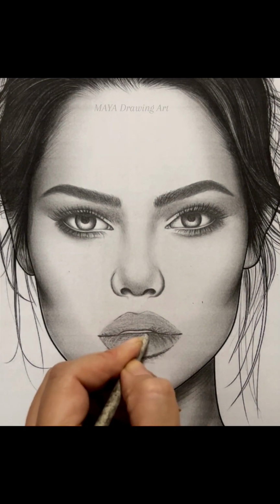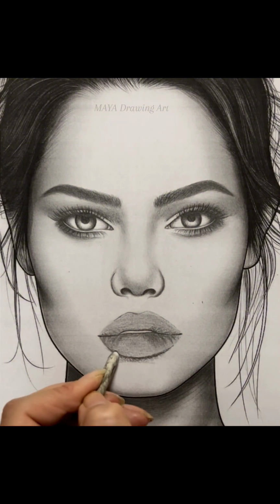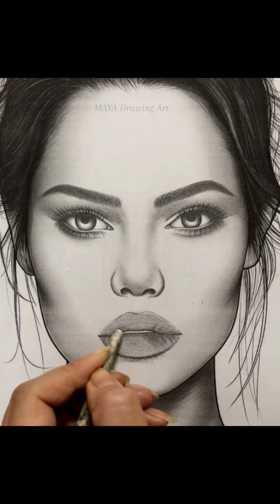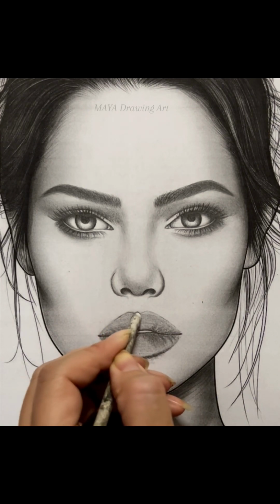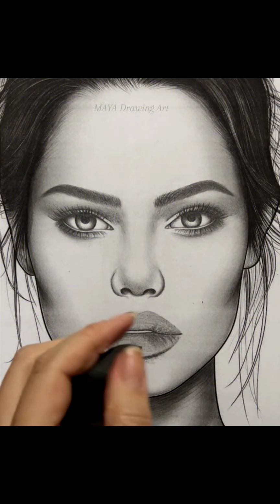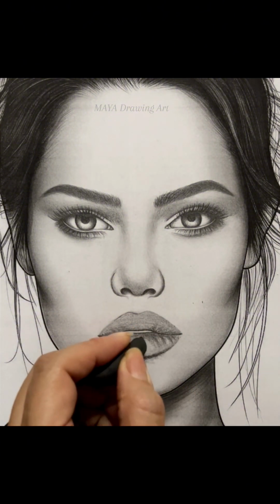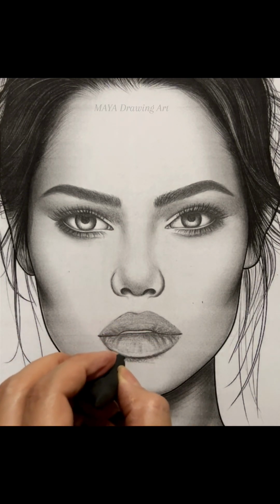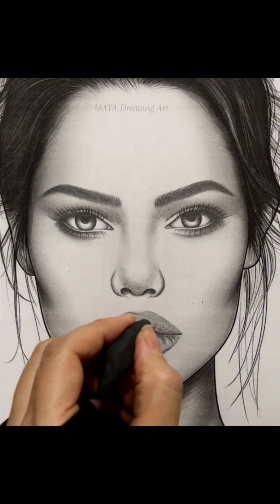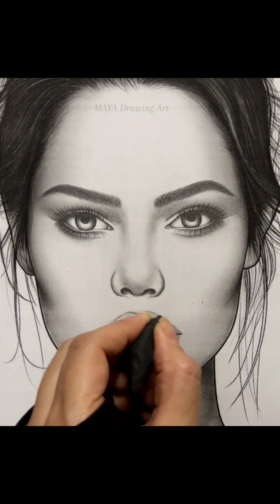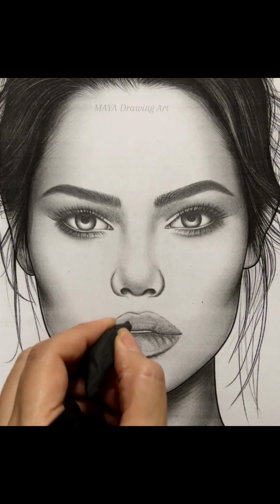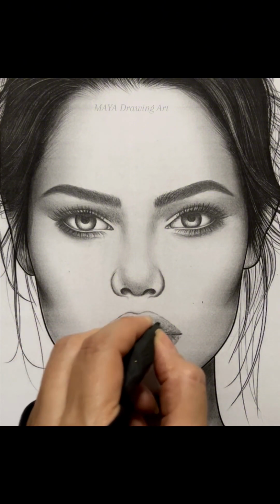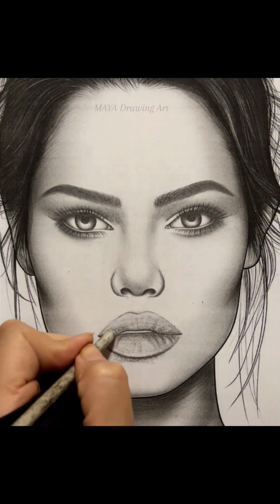Use a blending stump to soften the lines of the lip wrinkles. Use an eraser to highlight the light spots on the lips, creating a more defined and realistic appearance. And smooth them with a blending stump.